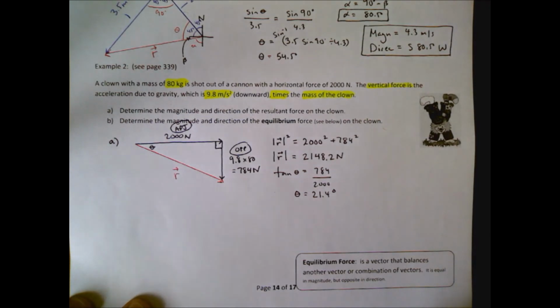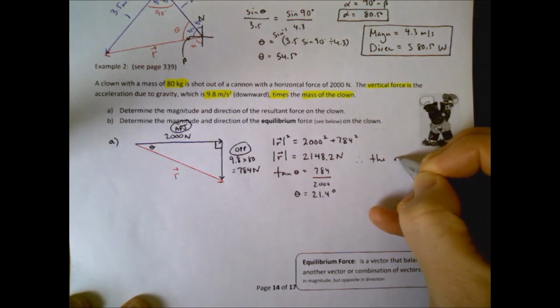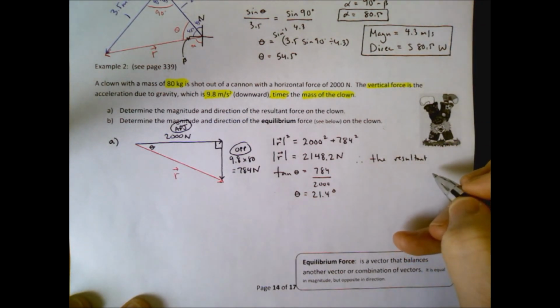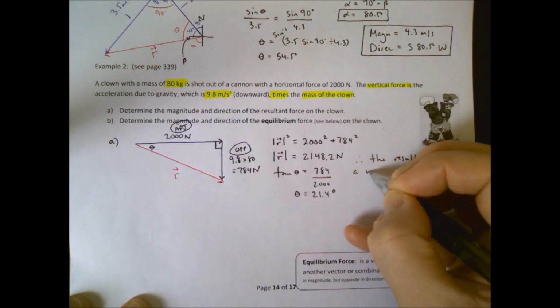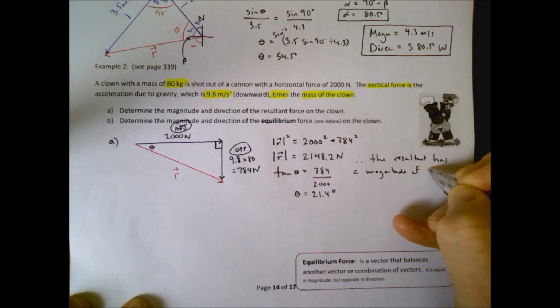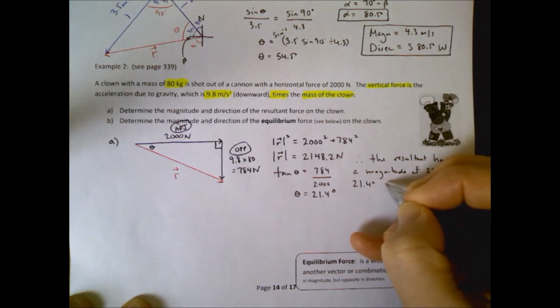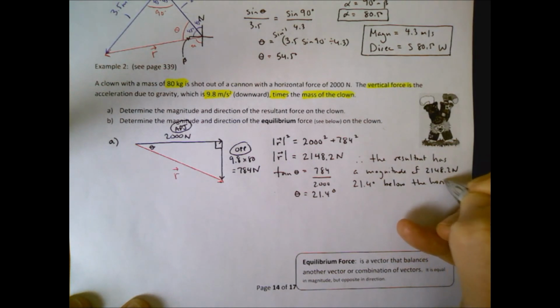And there we go. So right, therefore statement: therefore the resultant has a magnitude of 2,148.2 newtons, 21.4 degrees below the horizontal.